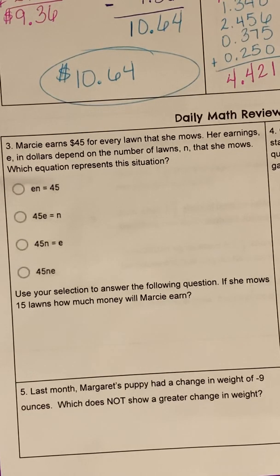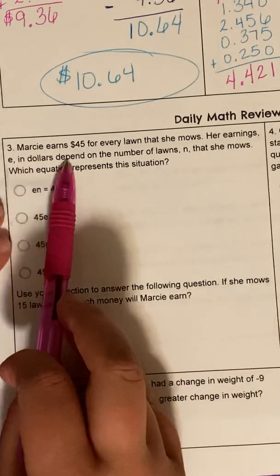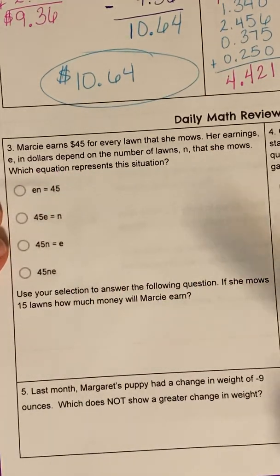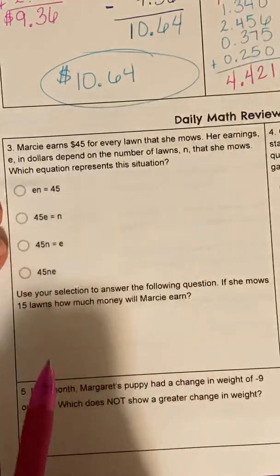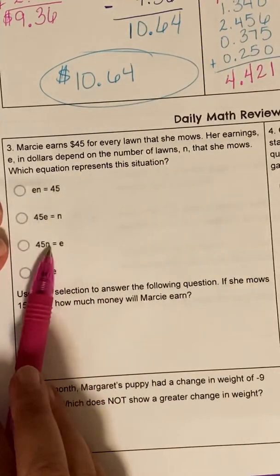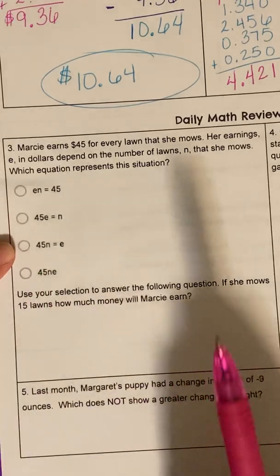So the lawns are going to be N. E is going to be the dollars that she earns total. So her earnings, E in dollars, that's going to be the total. So something's going to equal E. In this case, we only have one that equals E. So let's check it out.